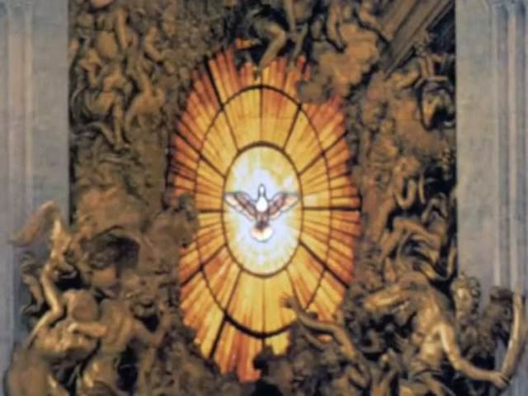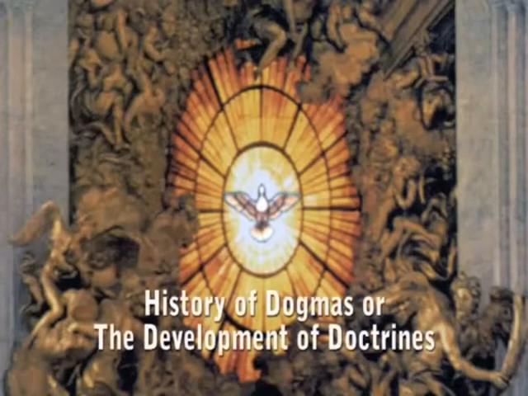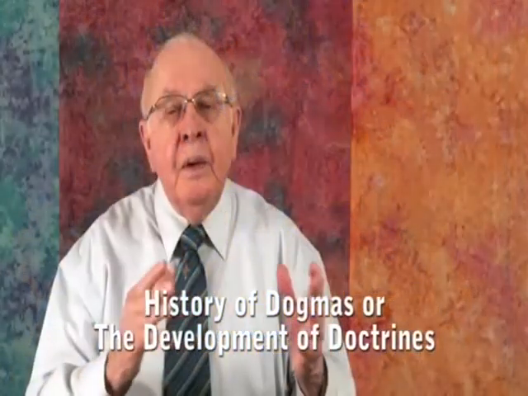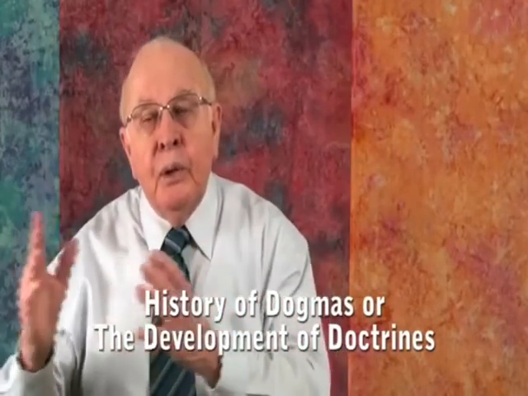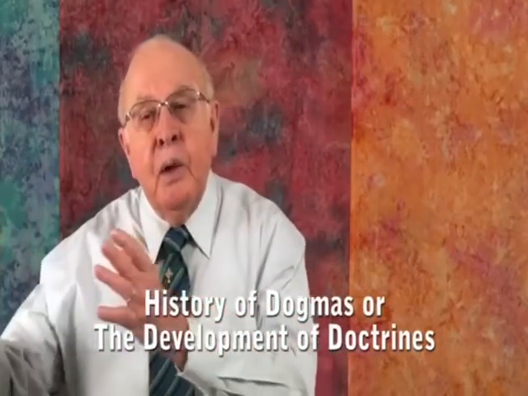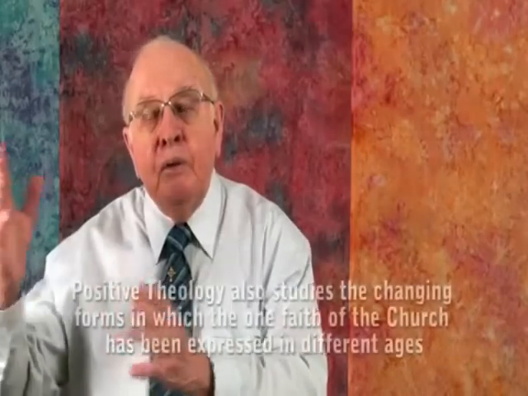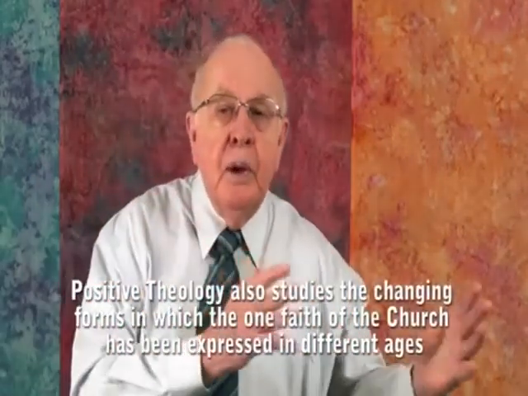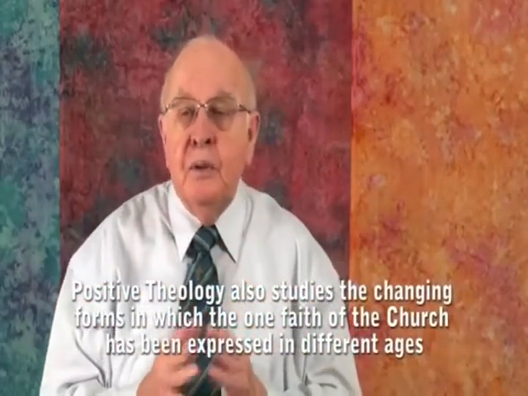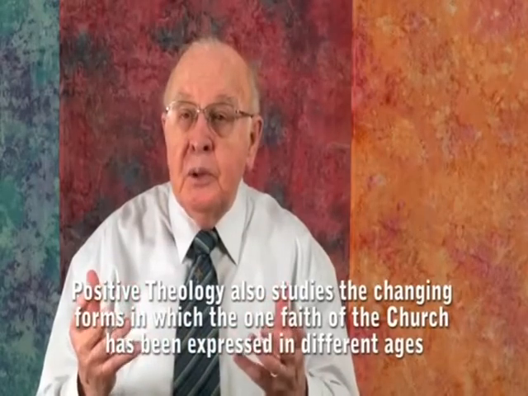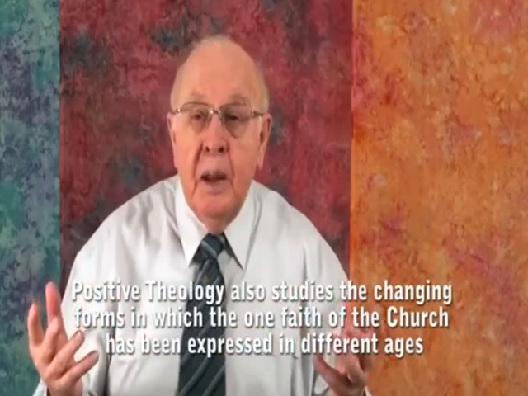In this historical awareness of recent times, a new discipline has emerged, what we call history of dogmas, the development of doctrines, how doctrines, though one and the same, have had different forms of expression down through the ages. That's very important because, again, history helps us to understand that it is the one faith, but in different contexts people express that faith differently.